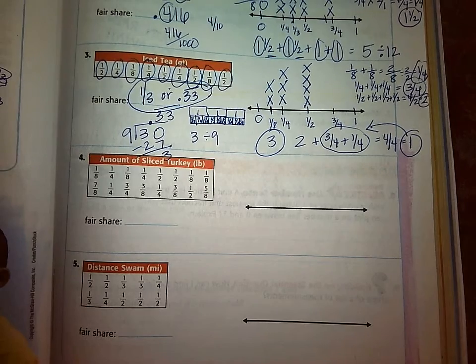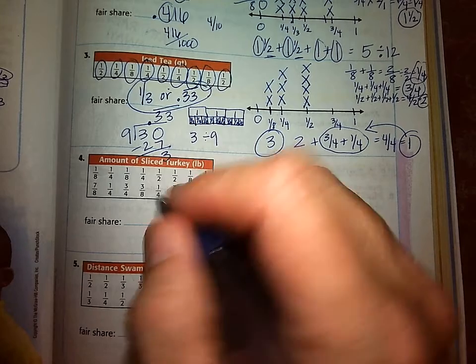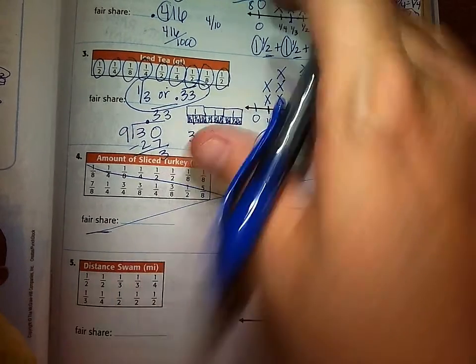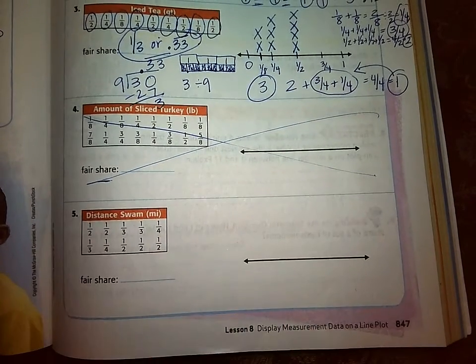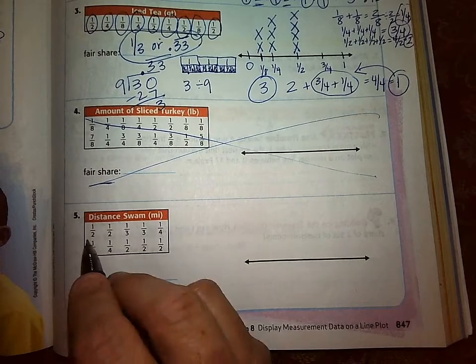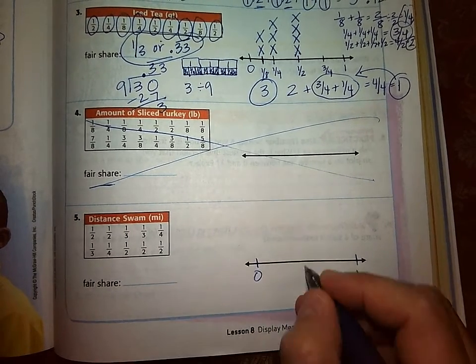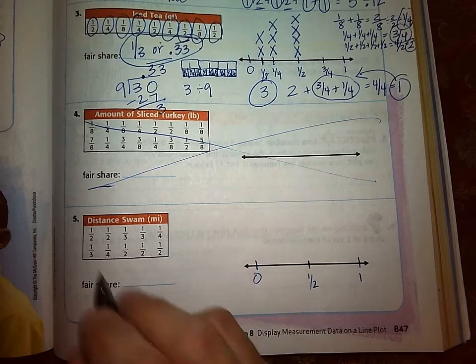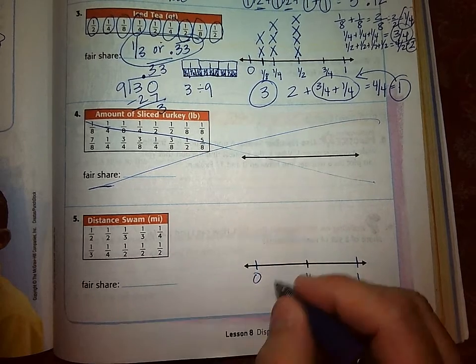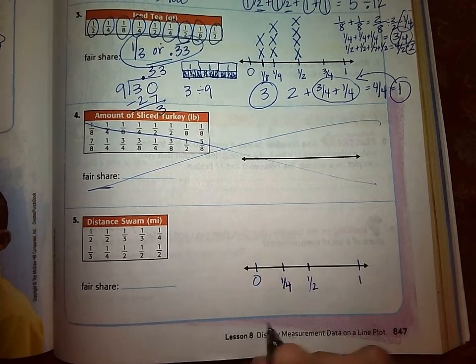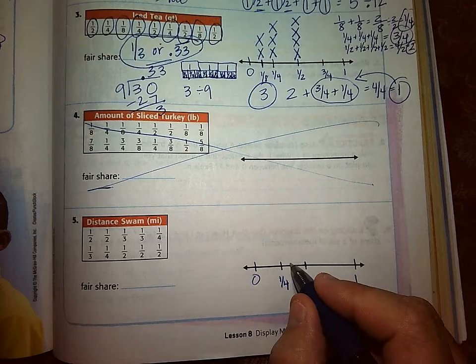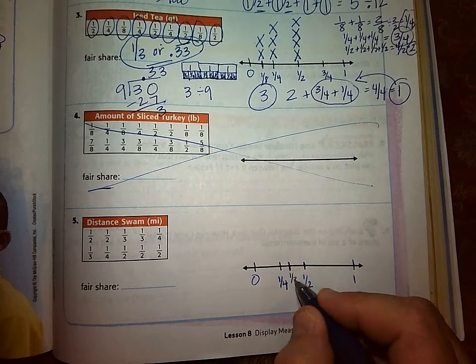Okay, let's do a couple more. Let's skip sliced turkey. Let's skip that one and just do this one, number 5. This is going to be our last one. We've got our 0 and our 1. We have a half. That's going to be right in the middle. We have a fourth, which is going to be right between a half and 0. And then we have a third, which is right in the middle of those two, like that.